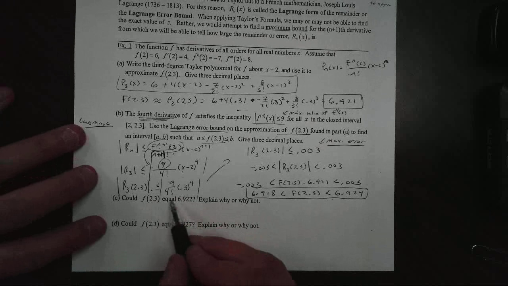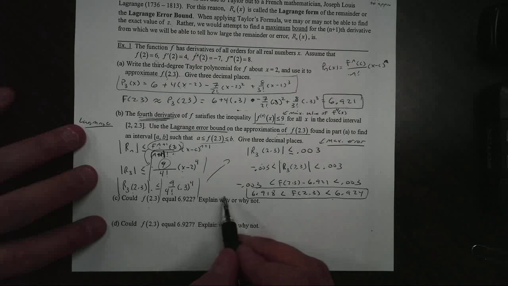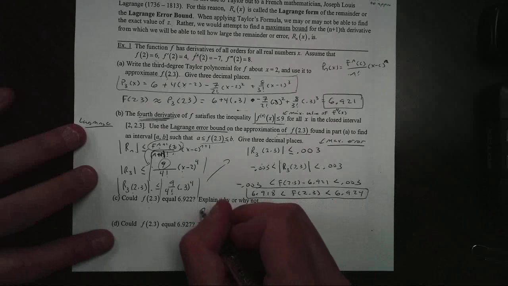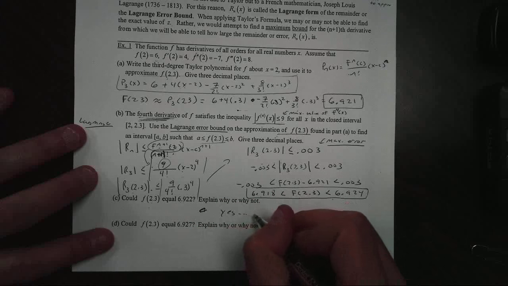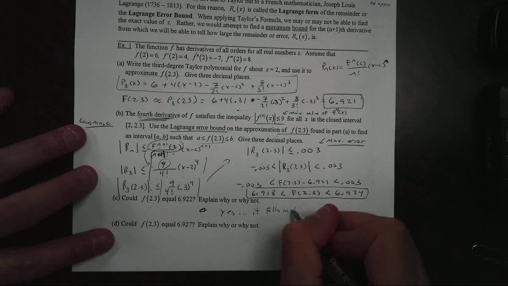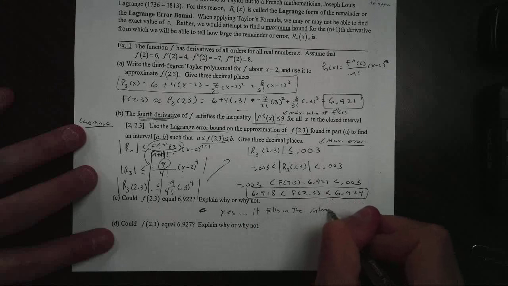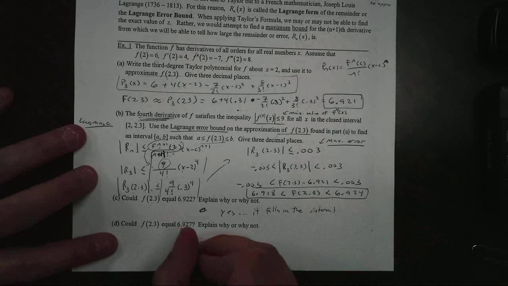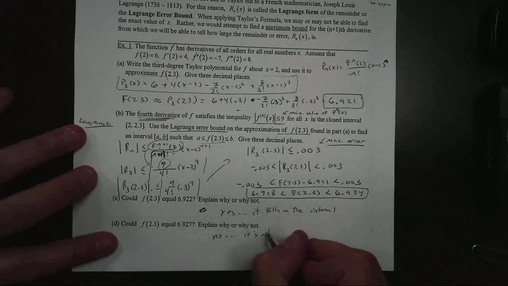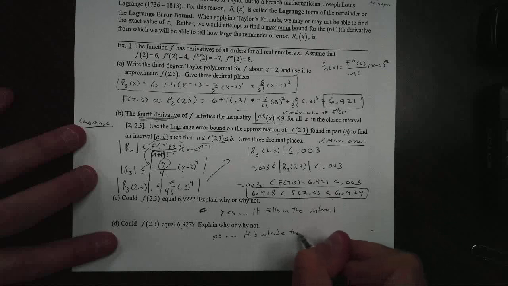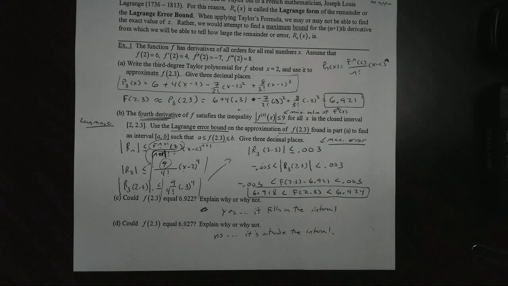The next question, could the value equal 6.922? No. Or sorry, it is between, so yes. And that is because it falls in the interval. What about 6.927? No. It's outside the interval. So go to part 2, and we're going to go one more question. It won't take that long, I promise.